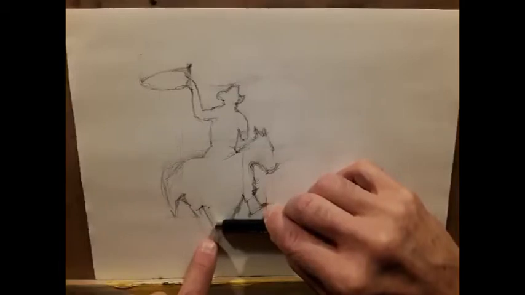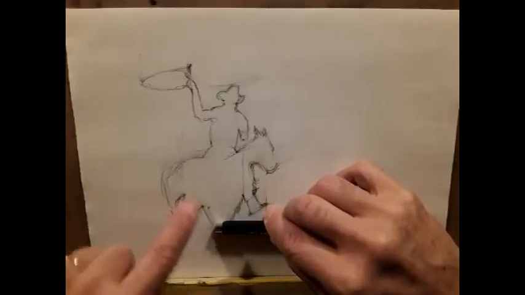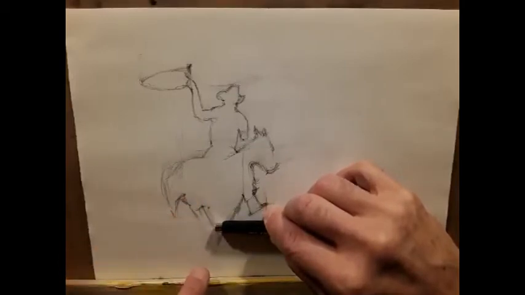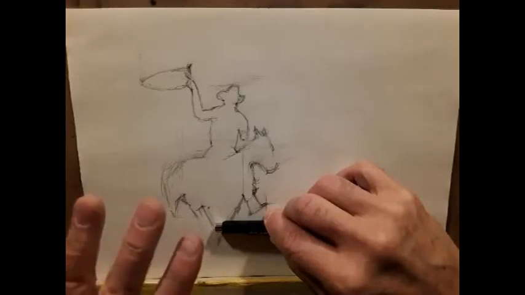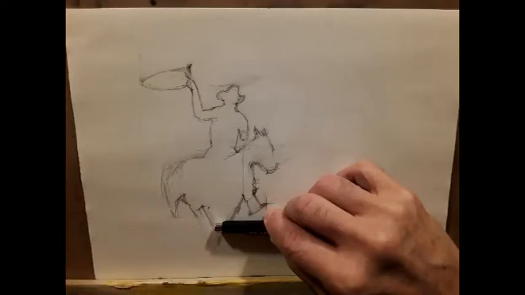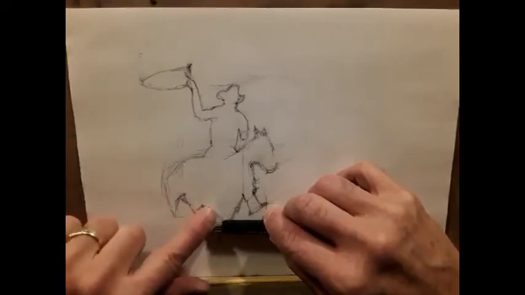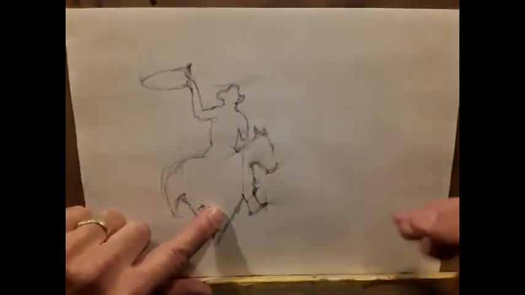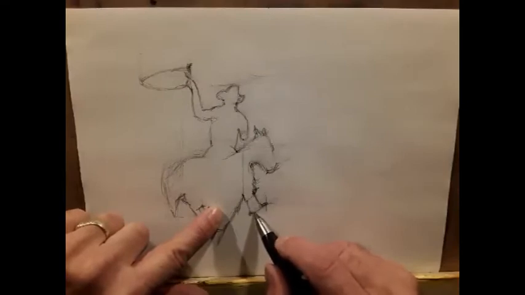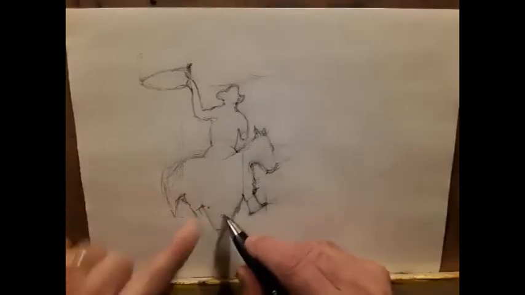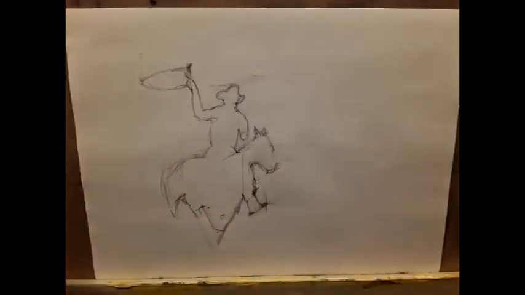That's where that gap is I was speaking about, where the chest, there's some space, the surface that we see between the front legs. And it's right about here, left and right. And it corresponds with the bottom of his stirrup. So right about here. All right.